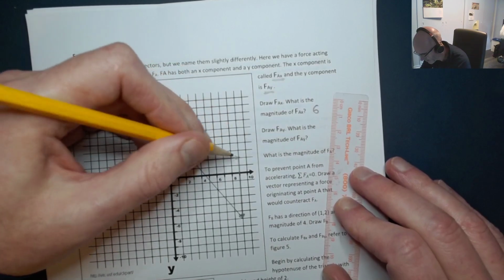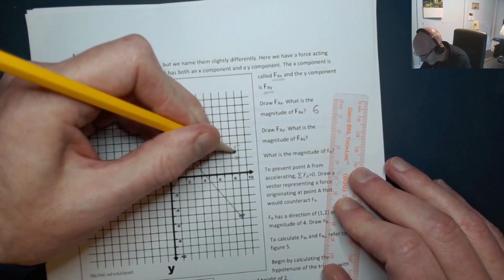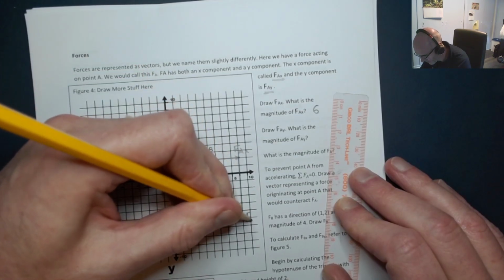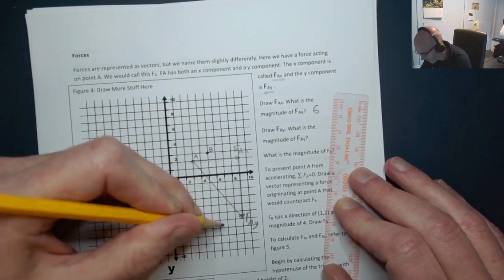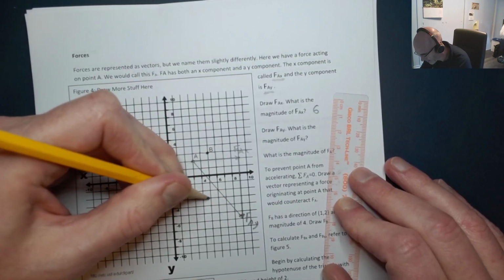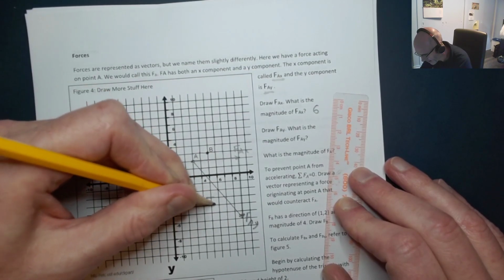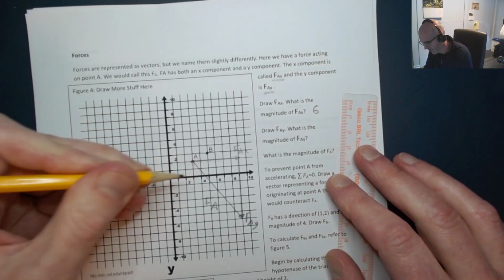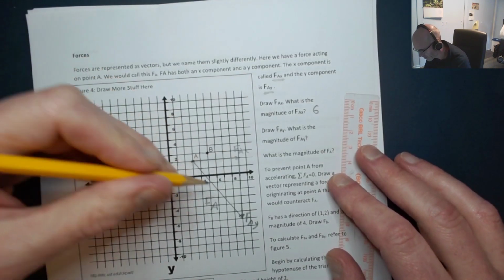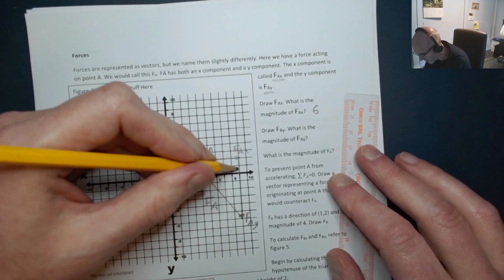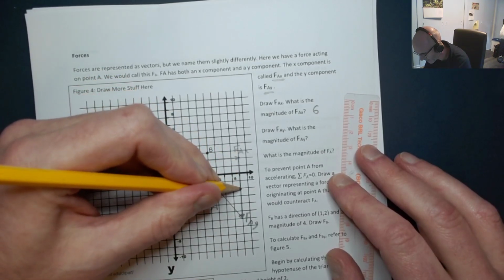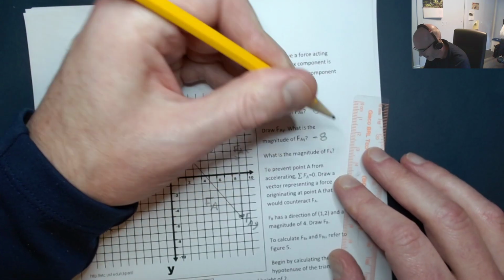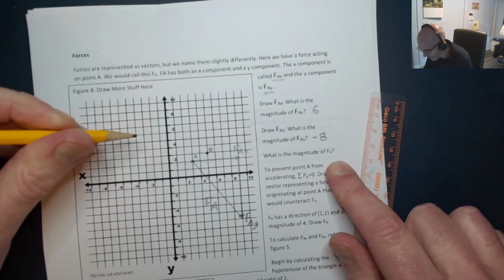And this is going to be pointing that way. This is FAY coming down this way, and this is FA right in here, the force acting on point A. Broken it down into two parts, and the y component is minus 2, minus 4, minus 6, minus 8. What is the magnitude of FA?